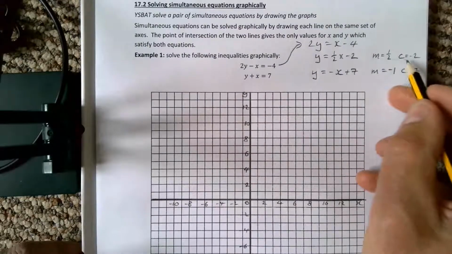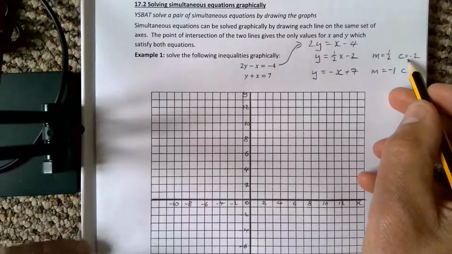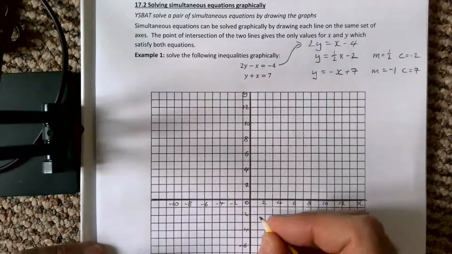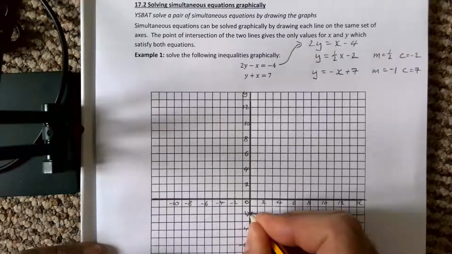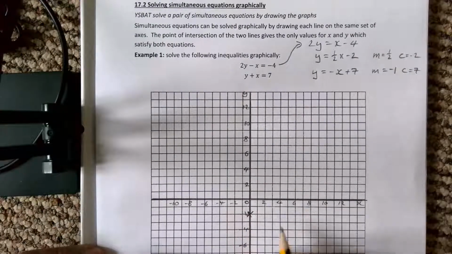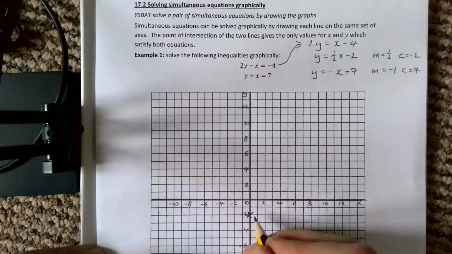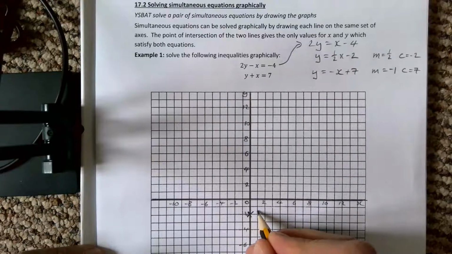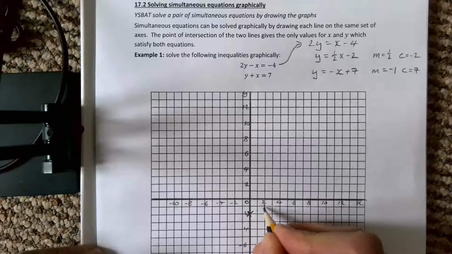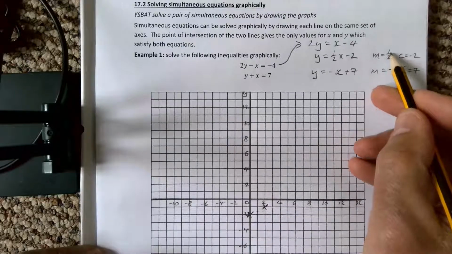Let's plot this first one. So we always start with our y-intercept, so it crosses at minus 2. So I go down here to minus 2. Hopefully you can see that. And our gradient's a half. That means every time I go across one, I go up a half. So across one, up a half, and you can see that's actually my easiest point to plot, across 2 and up 1. If you want to think about it as rise over run, that'll work as well.